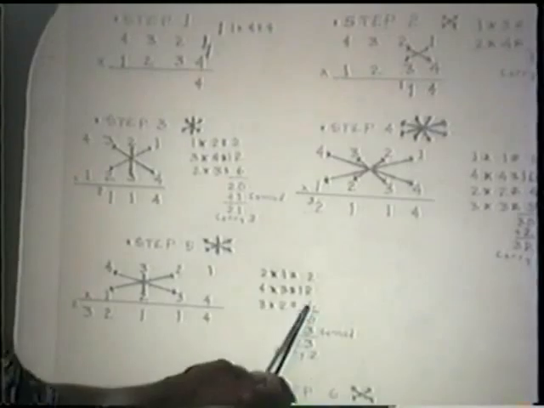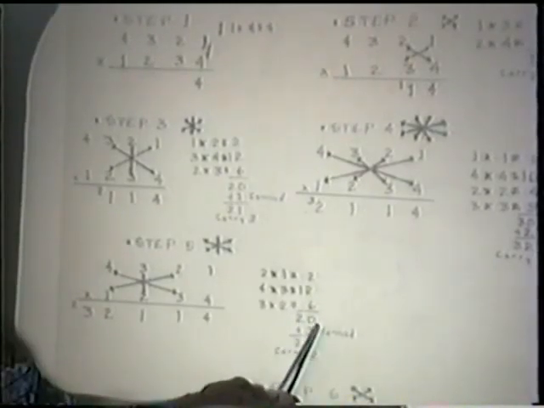We're in the 5th step, which is cross multiply and vertical. So we have 2 times 1, which is 2, 4 times 3, which is 12, and 3 times 2, which is 6. We add them together and get 20, and we add the 3 that we carried and get 23. 23, except we're carrying the 2.